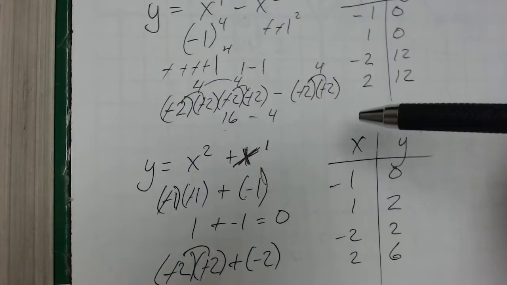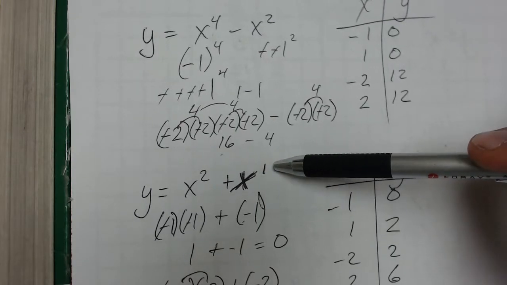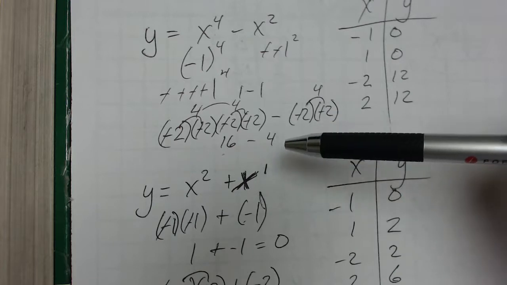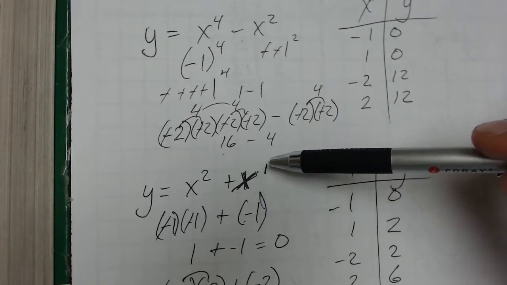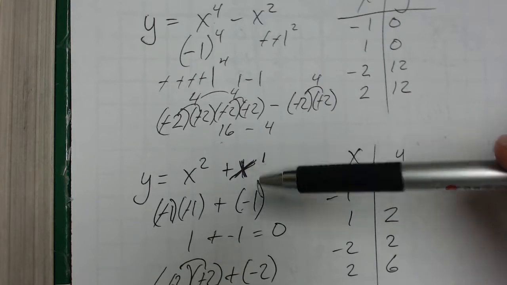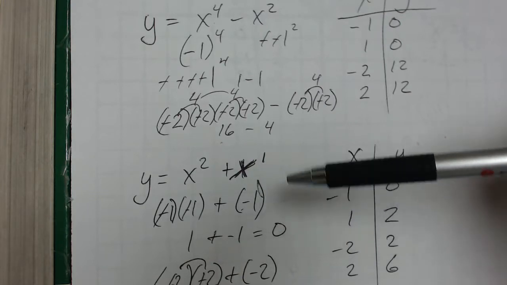So, if you have an exponent that is odd, doesn't matter how big or small, it could be 1, 3, 5, 7, 9, 99. If you have an odd exponent, that means your equation, or your function, is not going to be symmetric about one of the axes.